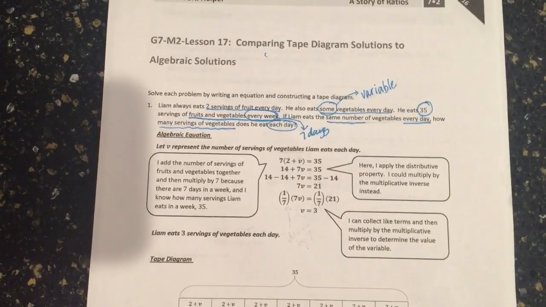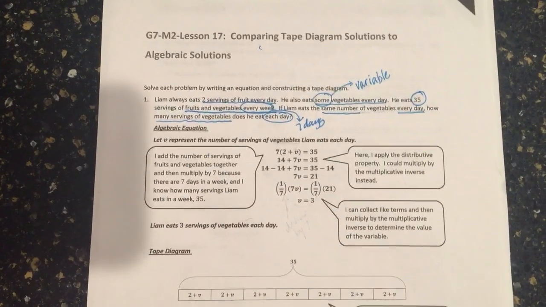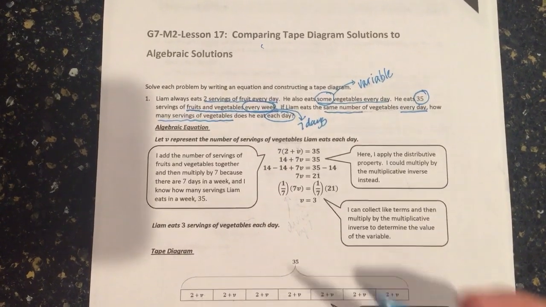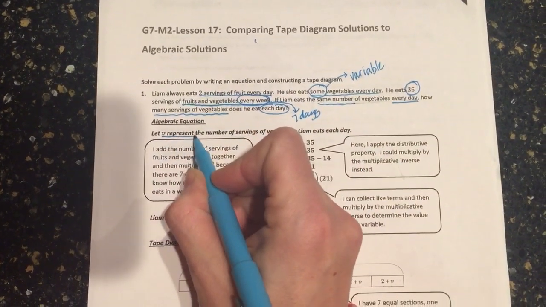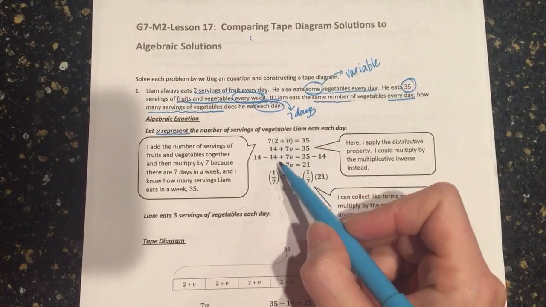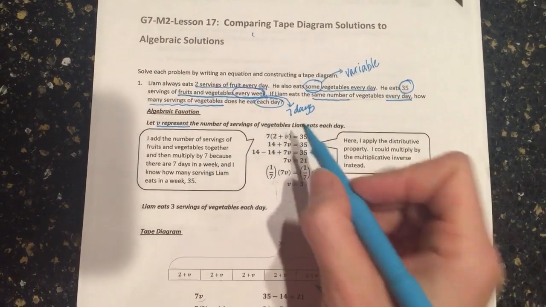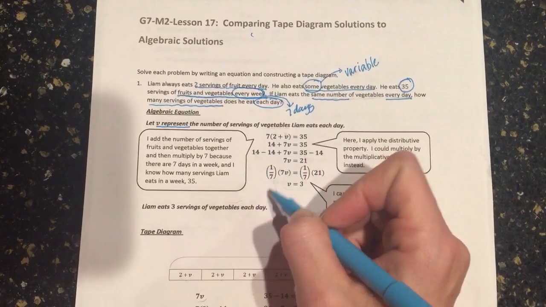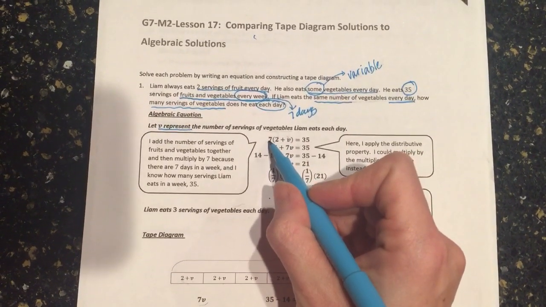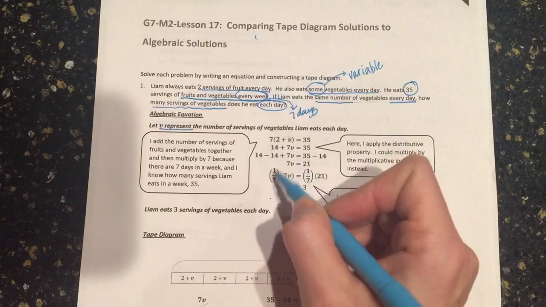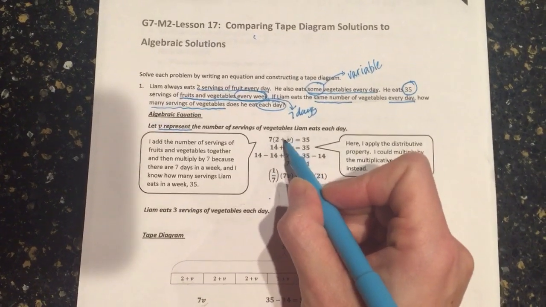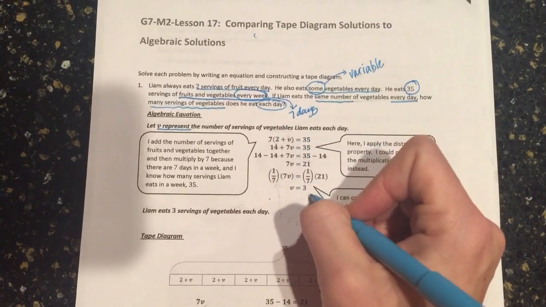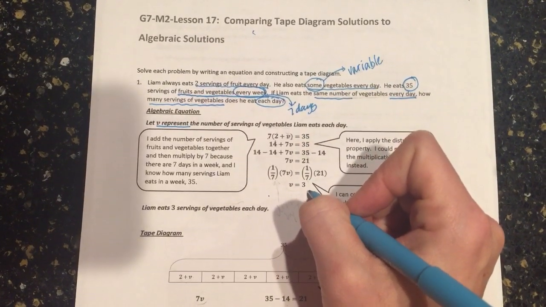So we're going to take a look at that 2 different ways. The first way is an algebraic expression. So we don't know how many vegetables he eats. So we're going to let V represent the number of vegetables Liam eats each day. He eats 2 fruits plus some vegetables every day, and he's doing that 7 days per week. So we're going to multiply 7 times the quantity 2 plus V. It's in parentheses because it's 7 times both of those. And we know he eats a total of 35 of those every week.